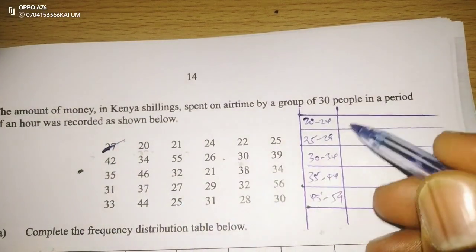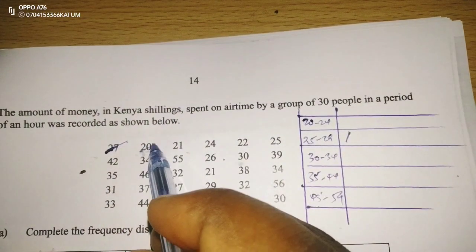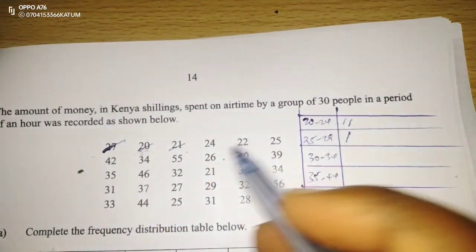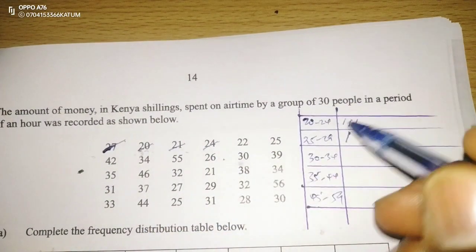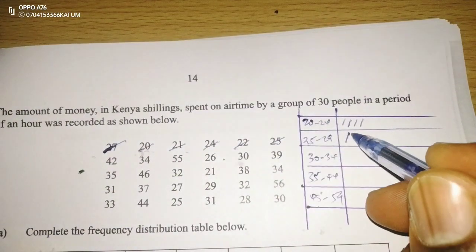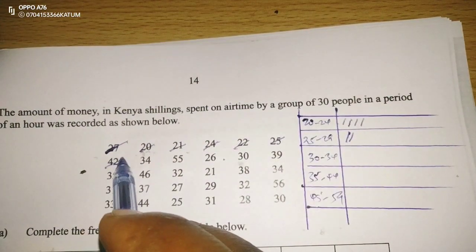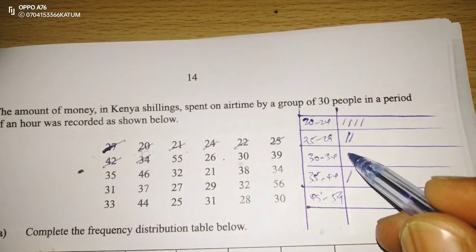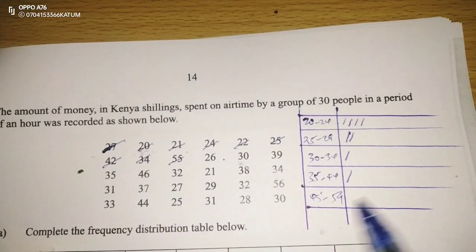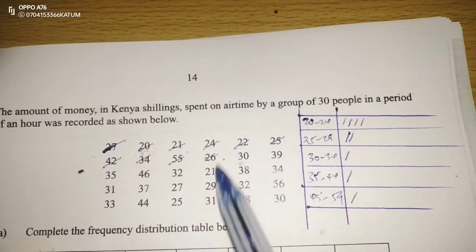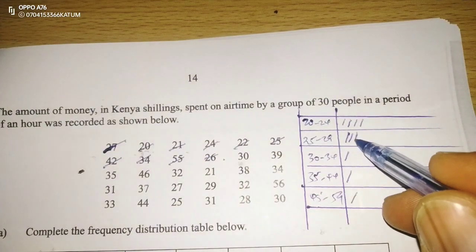27 is lying here, there is 1. 20 is here. 21, this class. 24, this class. 22, this class. 25, this class. 42 lies in this class. 34 lies in this class. 55 lies in this class. 26 is found here.